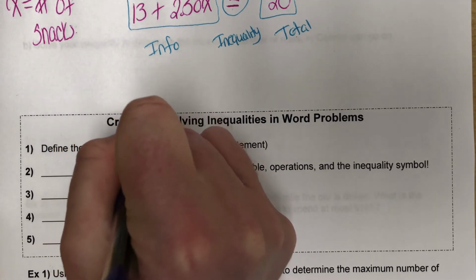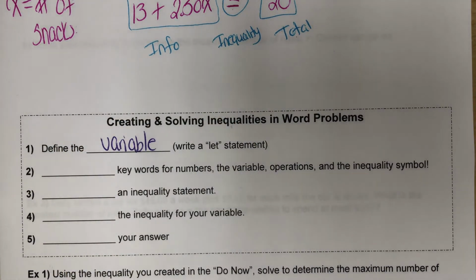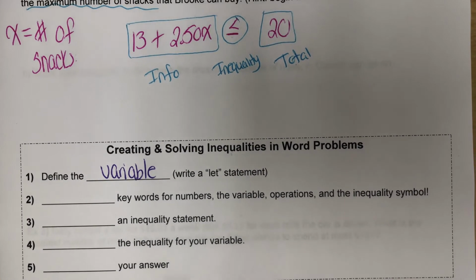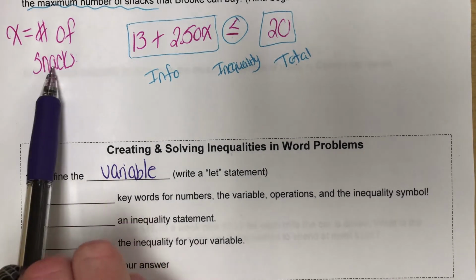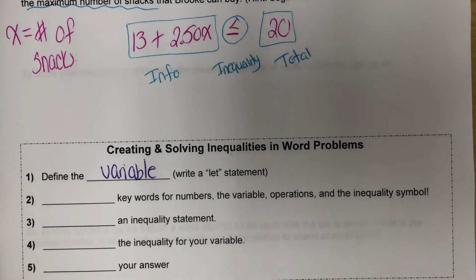That's going to be our let statement, okay? So the first step was saying that x is represented by the number of snacks. That was our let statement. Afterwards, then we want to do what we had solved before. We want to cube the question.